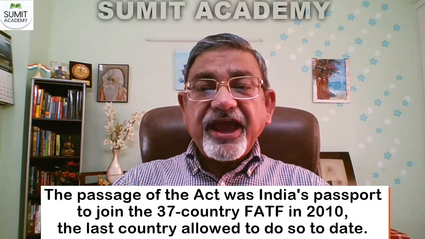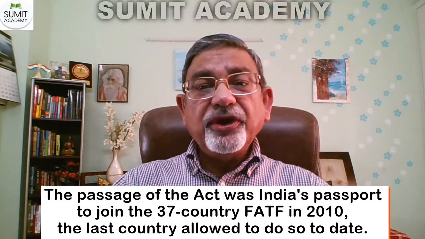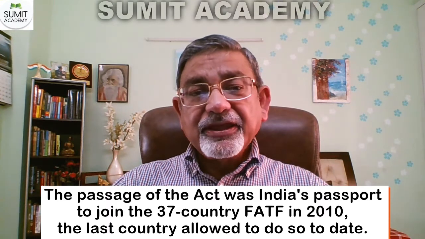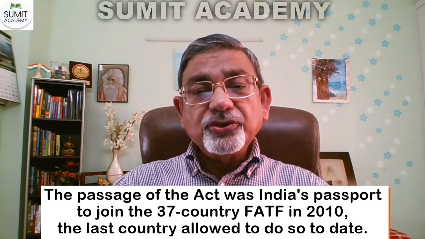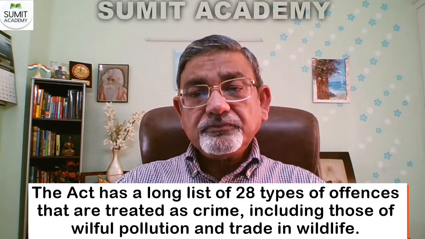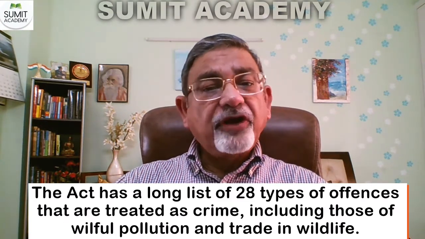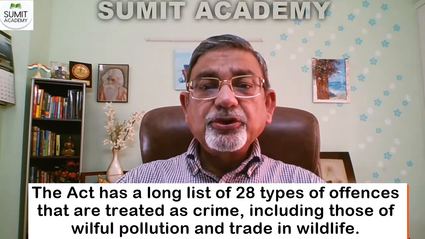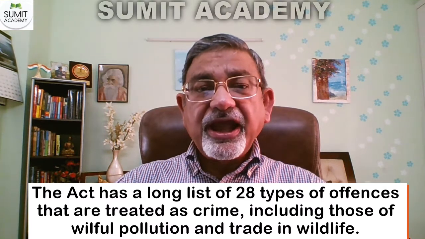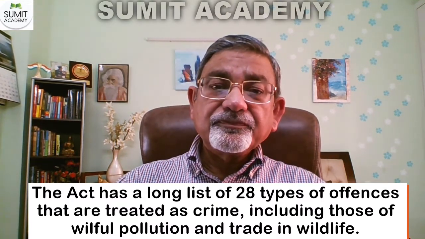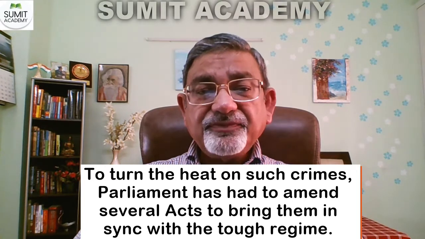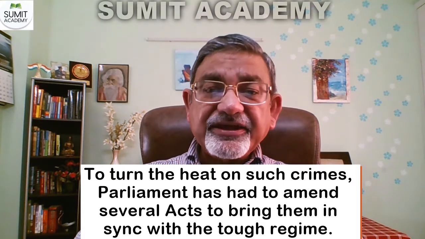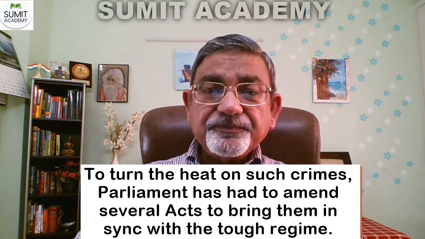The passage of the Act was India's passport to join the 37-country FATF in 2010, the last country allowed to do so to date. The Act has a long list of 28 types of offences that are treated as crime, including those of willful pollution and trade in wildlife. To turn the heat on such crimes, Parliament has had to amend several acts to bring them in sync with the tough regime.